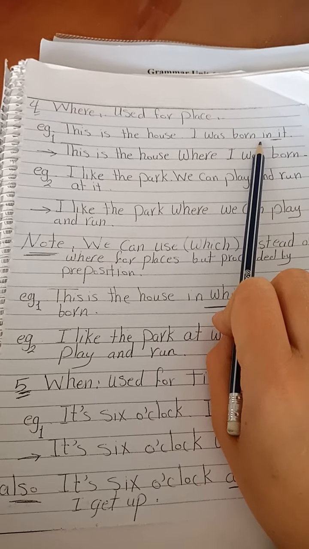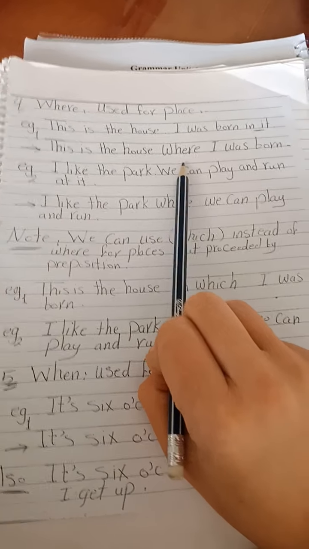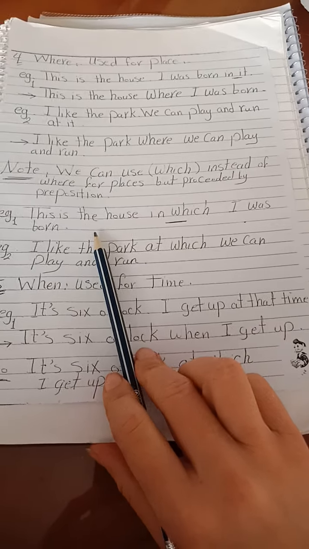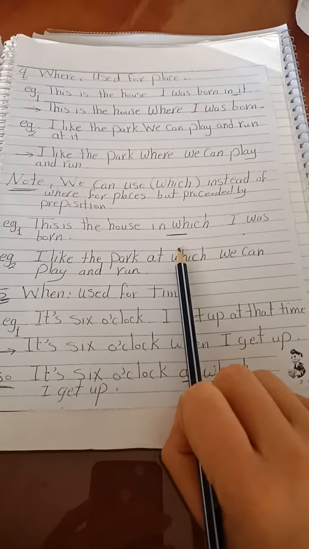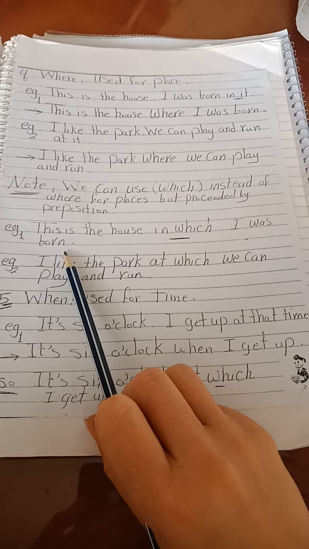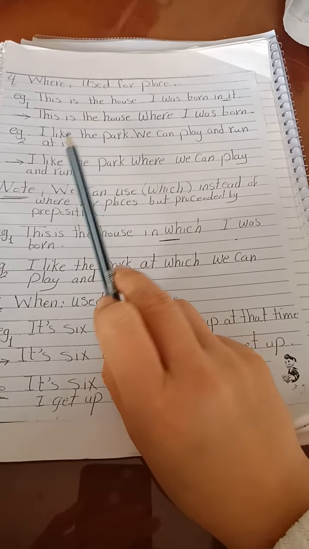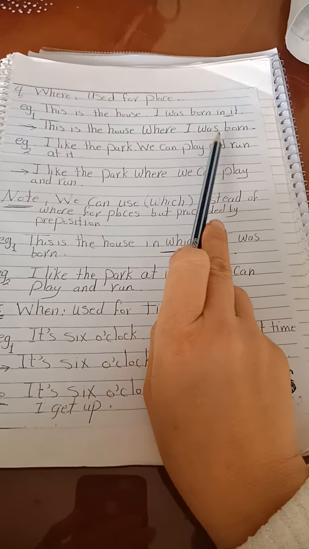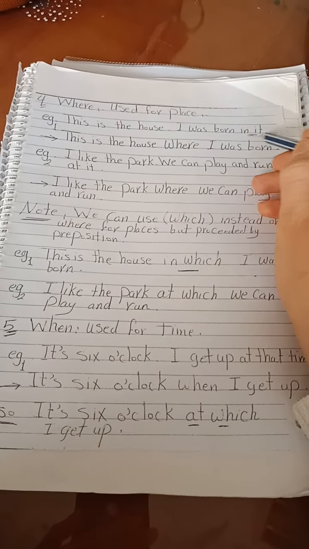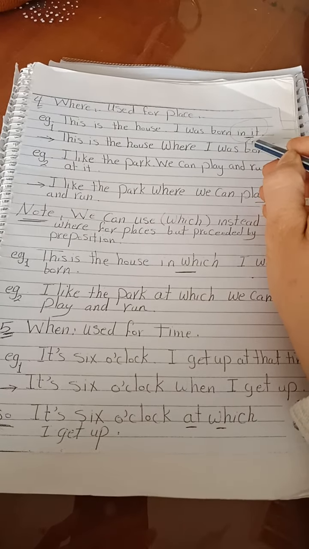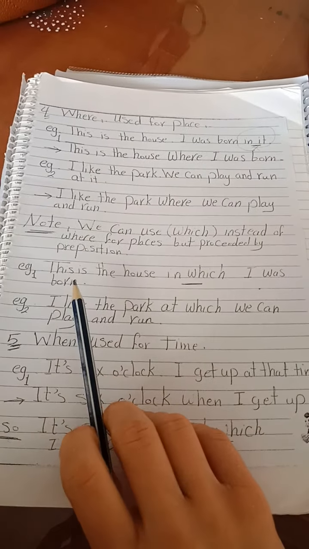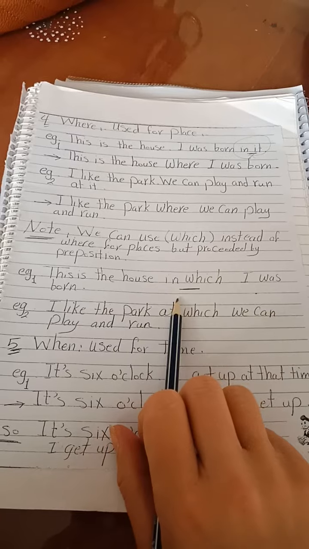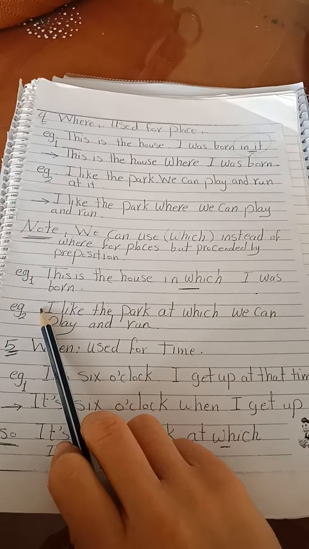If I want to use which instead of where, I will say what? Look with me. This is the house in which I was born. Again, I can say with where, this is the house where I was born. So you made what? You made omit for in it. Here, if I will use which, I will say, this is the house in which I was born.